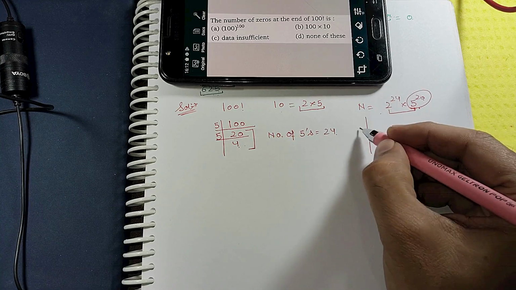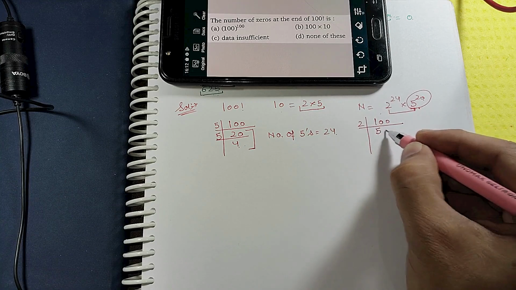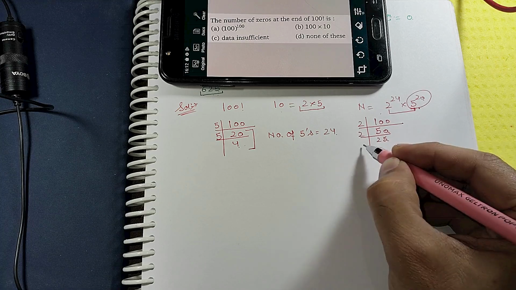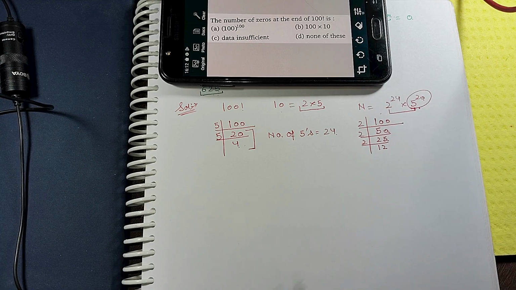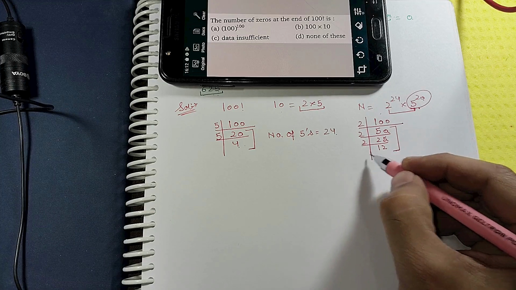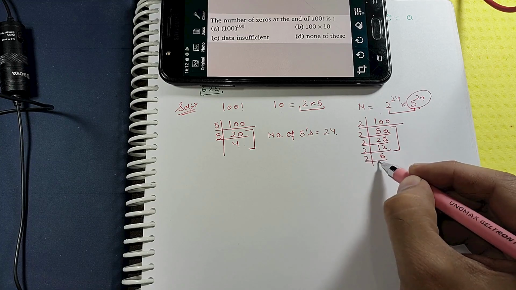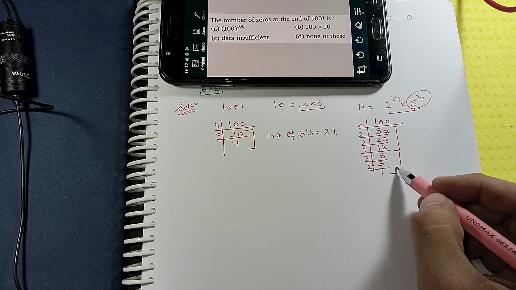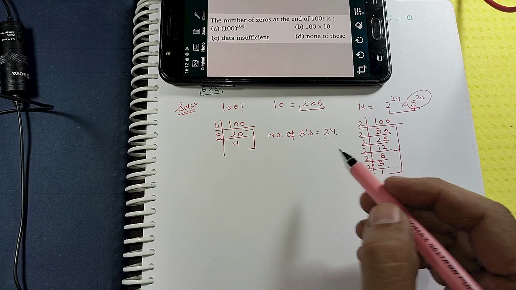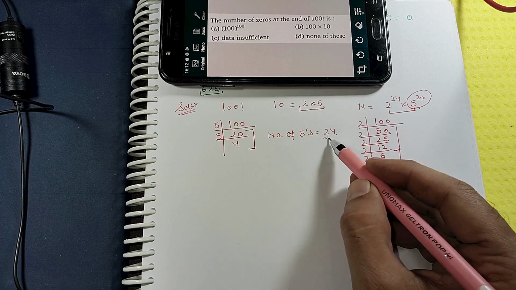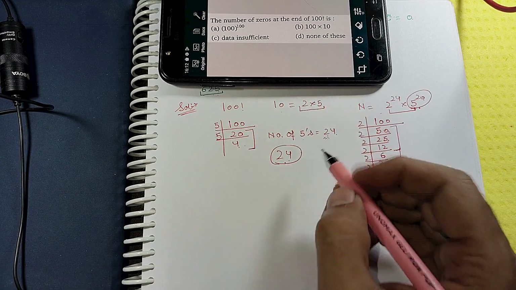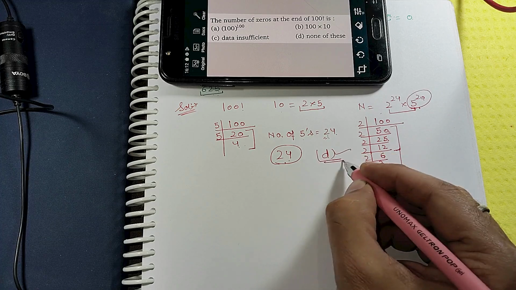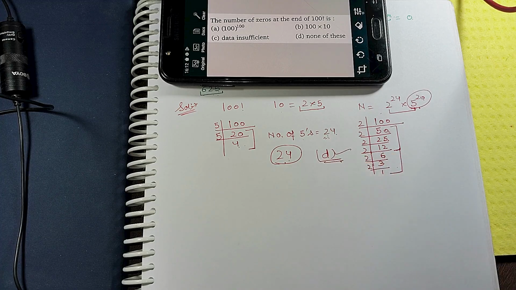Now we will check for 2s. 100 divided by 2 is 50, then 2 gives 25, and then 2 will yield me 12, right? Then again 2 gives 6, then 3, then 1. Since these are far greater than 24, the minimum power is that of 5, which is 24. So the number of 10s will be 24, but there is no such option, so I will mark option D, none of these. This is the method to find how many zeros a given factorial has.